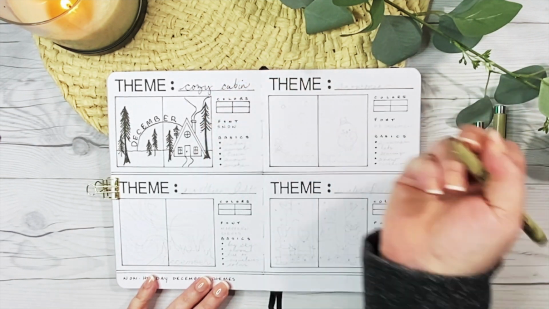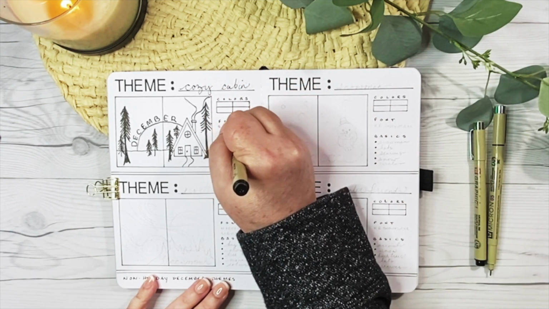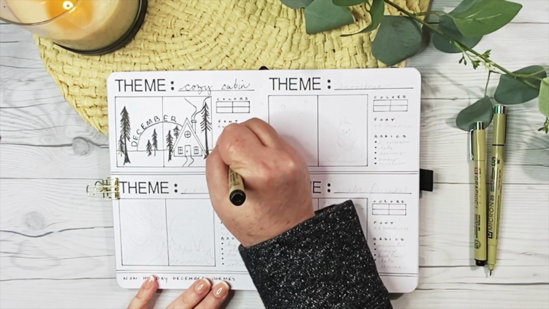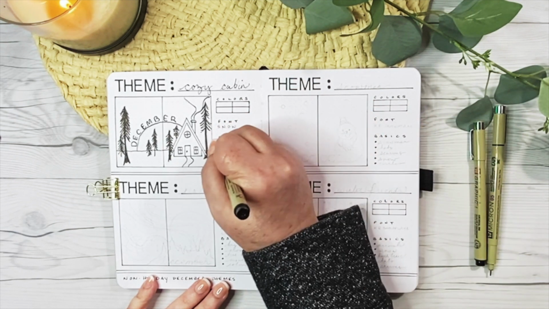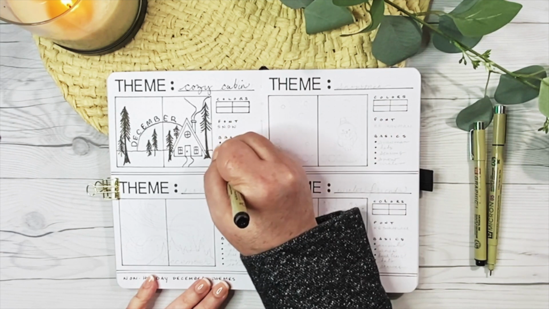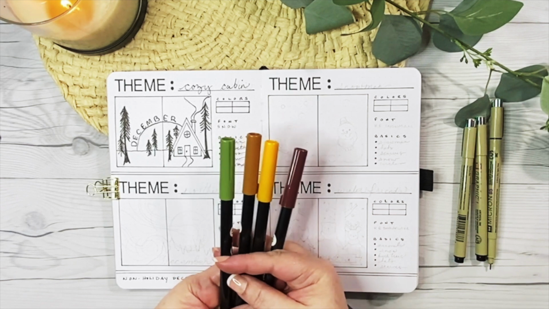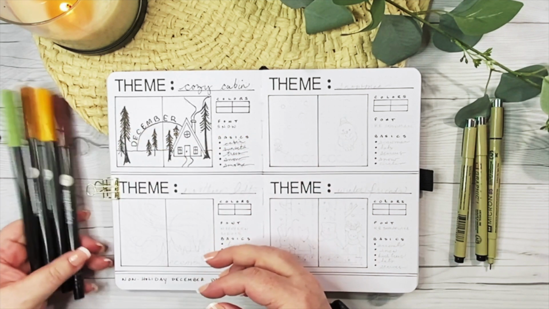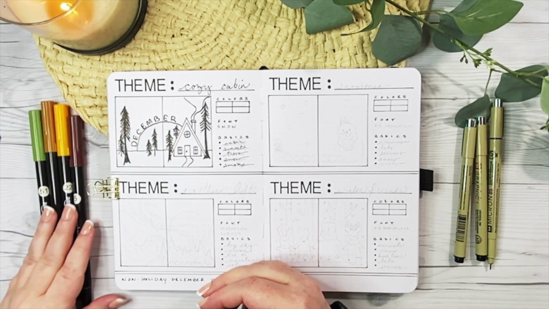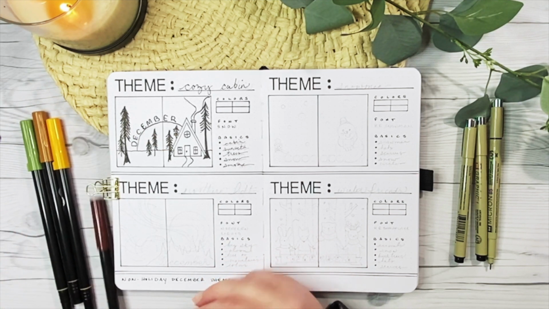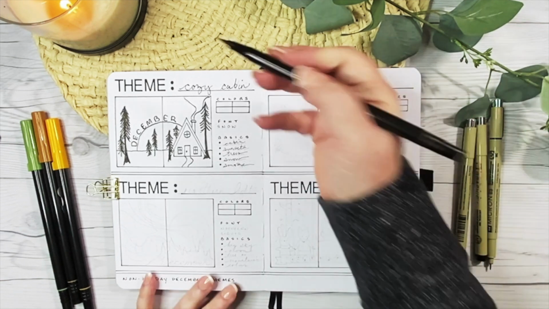I designed each of these themes to simulate a cover page. There is a black line down the middle to indicate the center spine or fold of a journal. The themes have a color palette, a possible font, and a list of basic elements. Those basic elements for the Cozy Cabin are the cabin itself, a sunset, trees, snow, and the smoke from a fireplace. You can also do an indoor version of this theme.